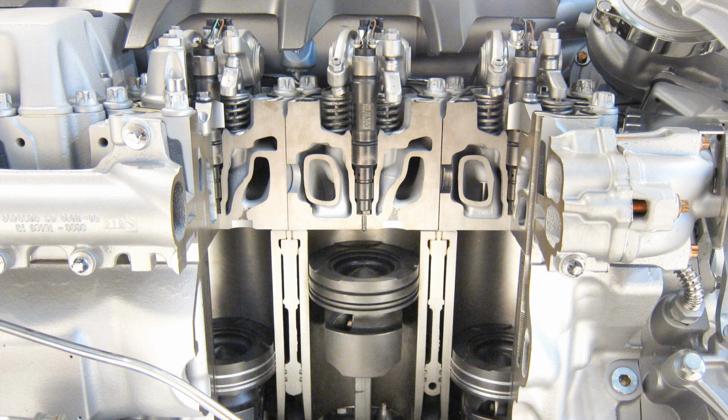Liter, L. Another unit frequently used to express cubic capacity is the liter. 1 liter equals 1000 cubic centimeters. So a 1.5 liter engine has a total displacement of 1500 cubic centimeters. Using the liter as a unit of measurement offers a more intuitive scale for assessing engine size, especially for vehicles with medium to large engines.